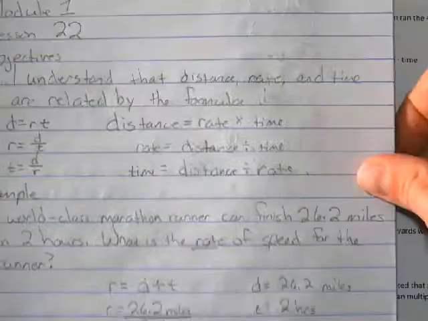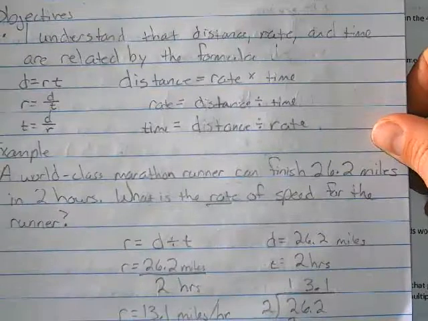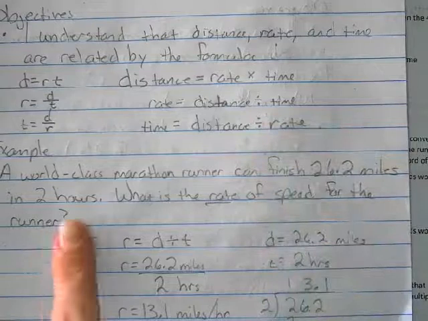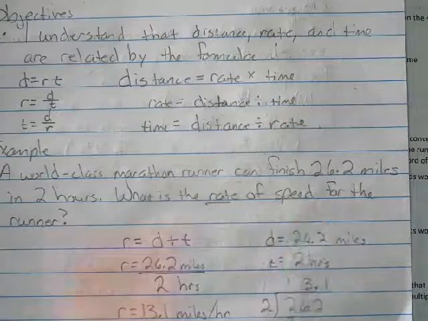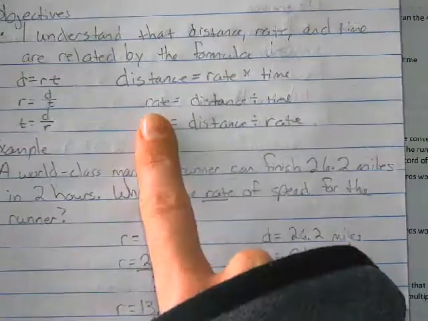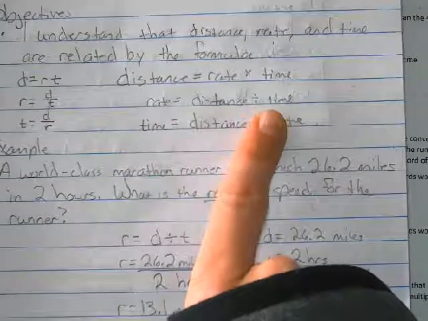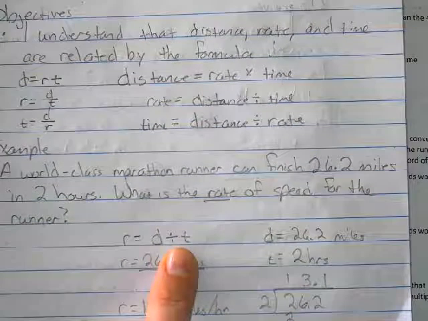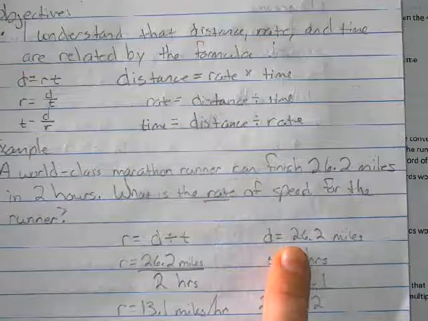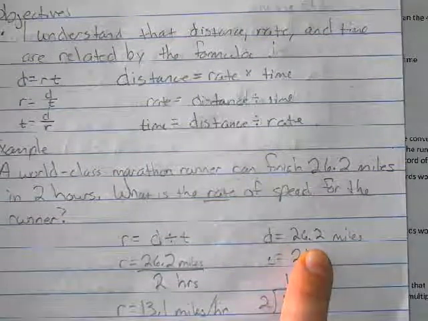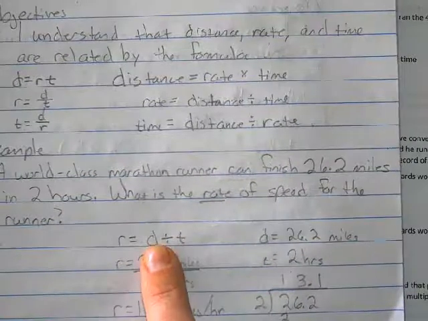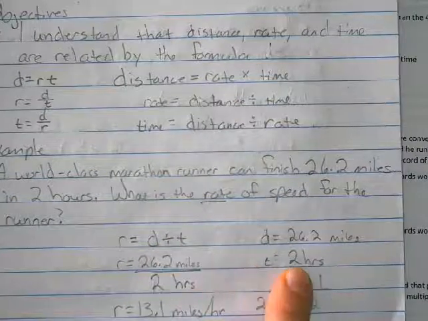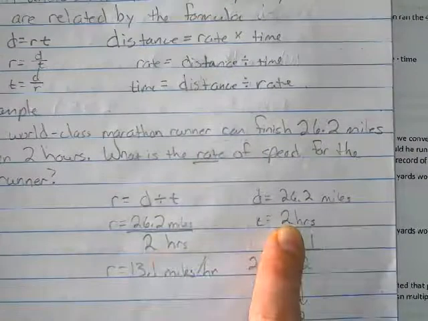Here's our first example. A world-class marathon runner can finish 26 2/10 miles in 2 hours. What is the rate of speed for the runner? So we're looking at rate, so I go to my formula, rate equals distance divided by time. So r equals d divided by time. The distance they gave me was d equals 26 2/10 miles. So I'm going to replace my distance with 26.2 miles, which I did. The time they gave me was 2 hours, so I'm going to replace t with 2 hours.